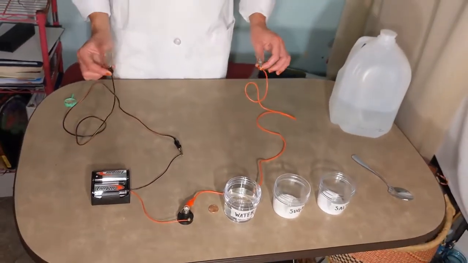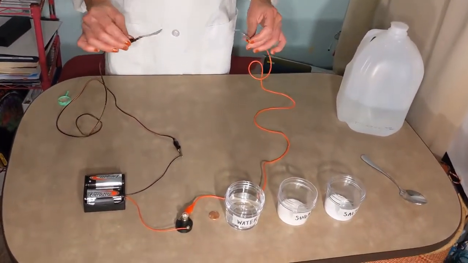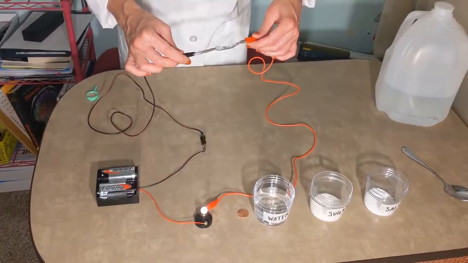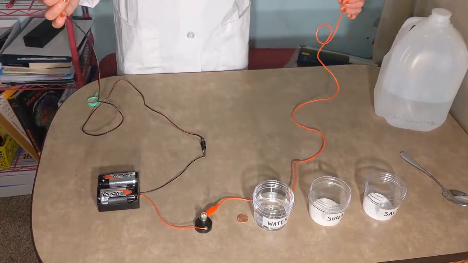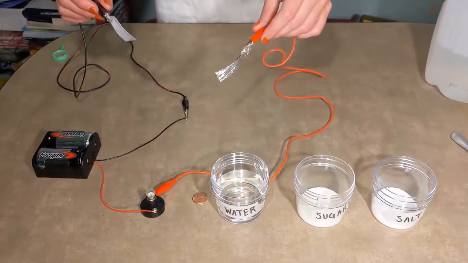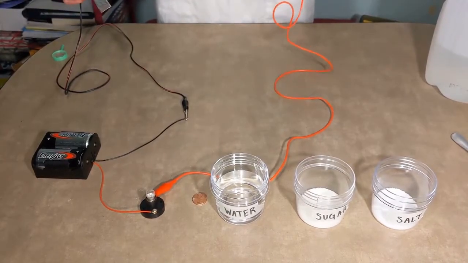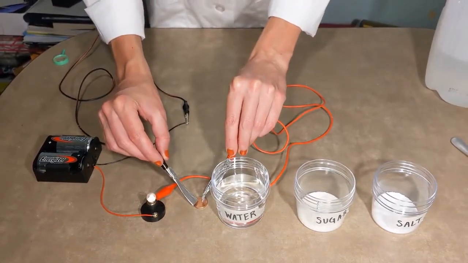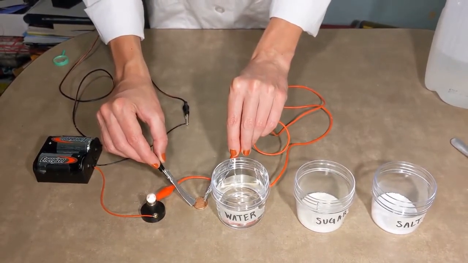Now the circuit is open, but when I close the circuit by connecting the 2 electrodes, the light bulb turns on. So we can use this to test the conductivity of different materials. Let's test this penny. So we know pennies are made of metal, which conduct electricity. So when we put the 2 electrodes onto the penny, you can see the light bulb lights up.